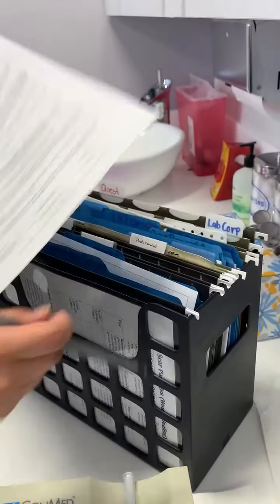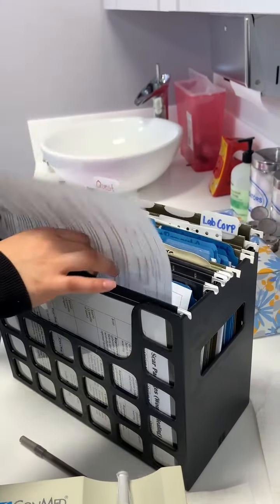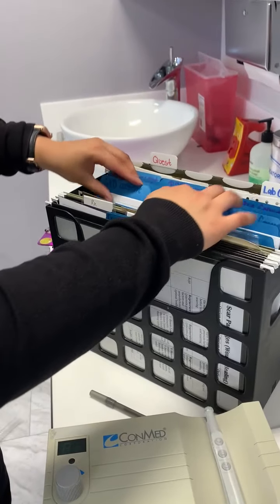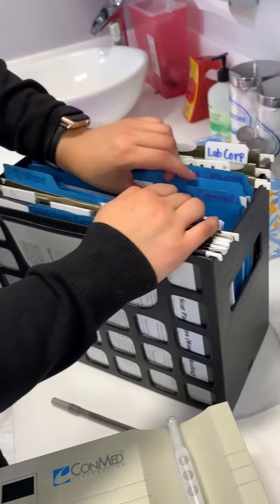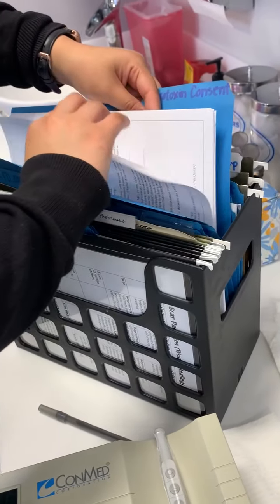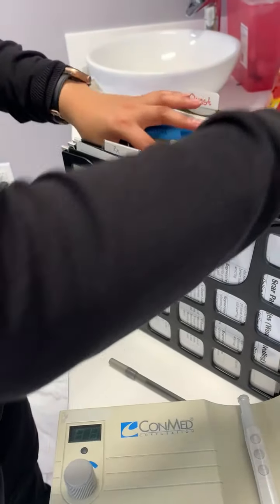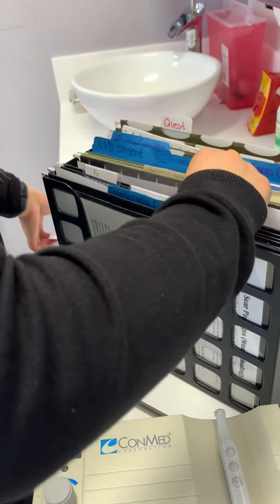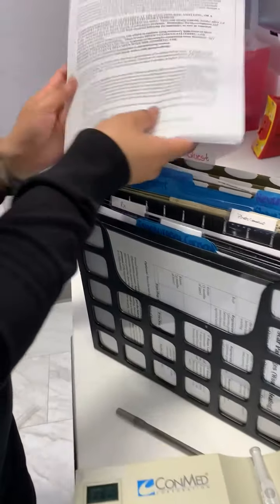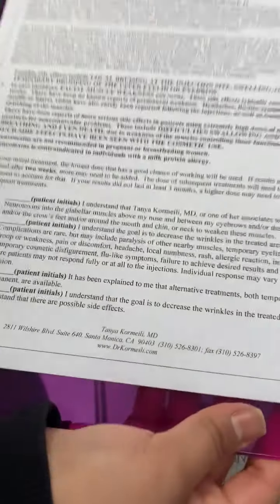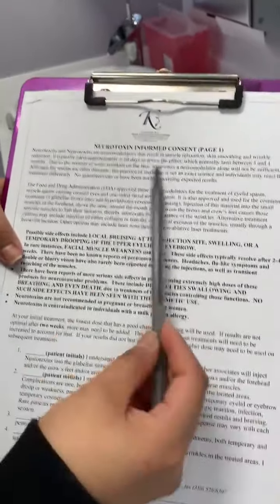If a patient was doing a cosmetic procedure, let's say they were doing Botox, we would go down to the pink, find the neurotoxin consent. We'll grab that one, and we would also grab the photo consent. Again, we would put them on the clipboard, and you should be aware of the consents where initials and signatures are needed. Our most common one is the neurotoxin one.